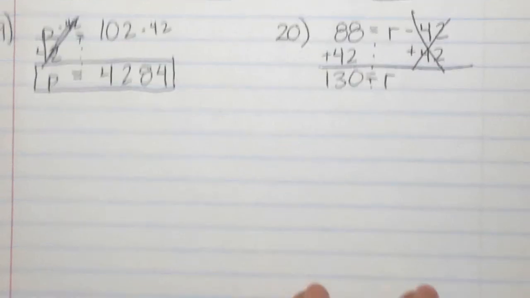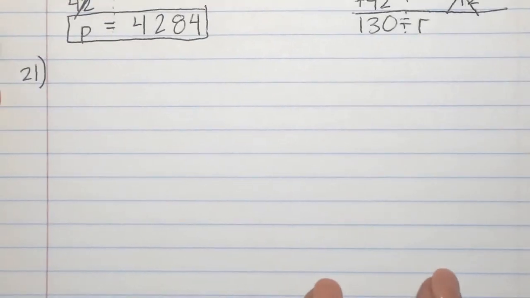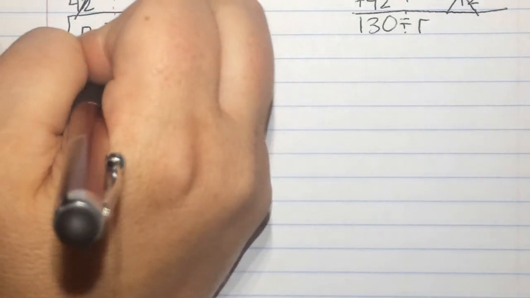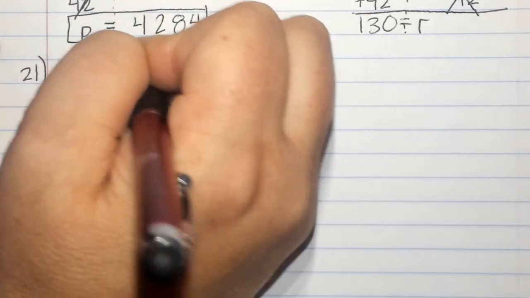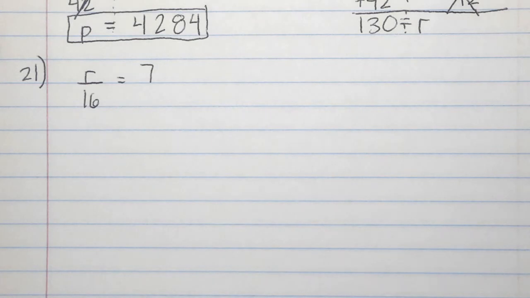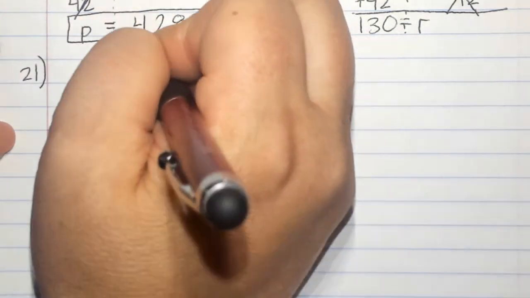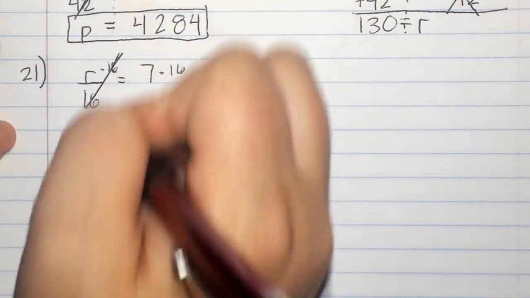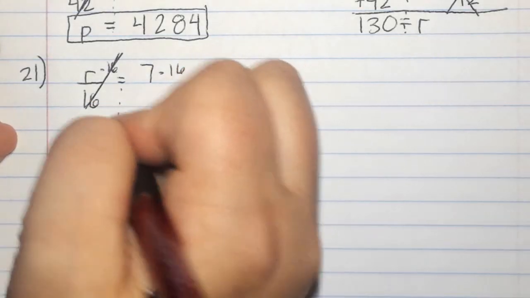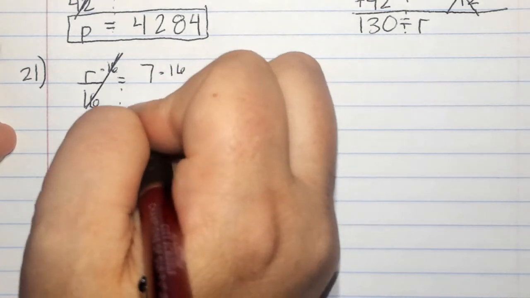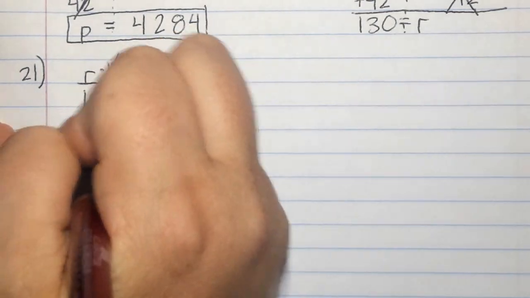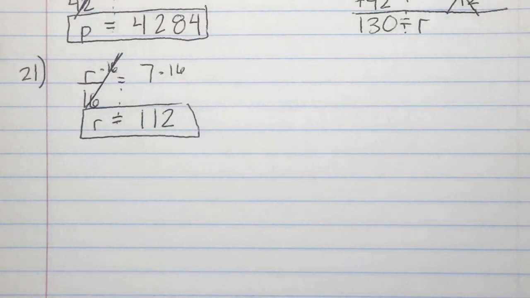All right, number 21. Number 21 says R over 16 equals 7. What operation is happening right now? Division. So we are going to multiply both sides by 16. Here they're canceling. We have R equals 112 when we do 7 times 16.